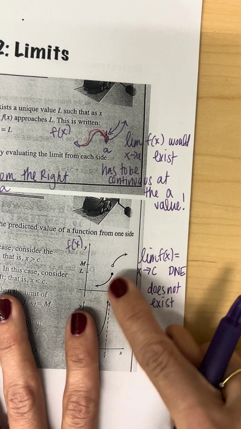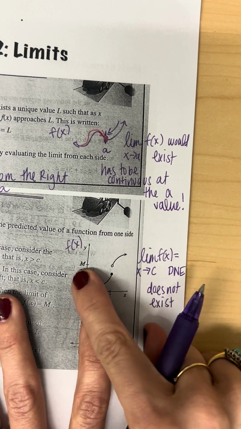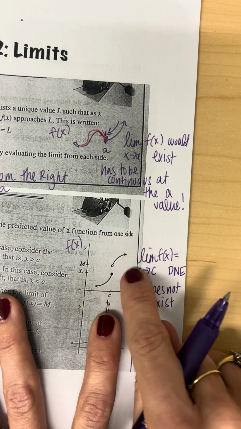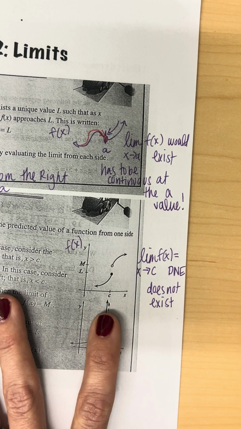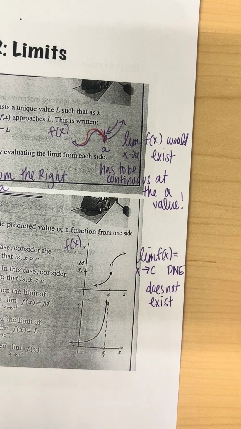It can be defined in terms of the left side being at L and the right side being at M as far as the limit, but the limit overall does not exist because those two points are not the same. It's not a continuous graph, okay?